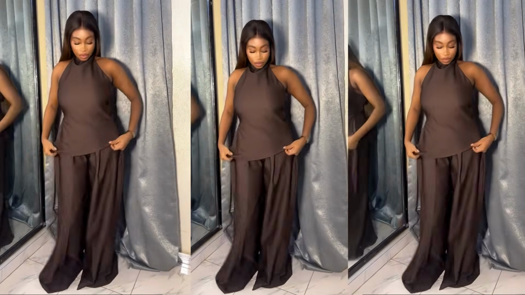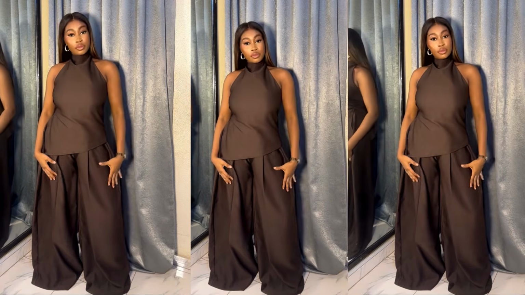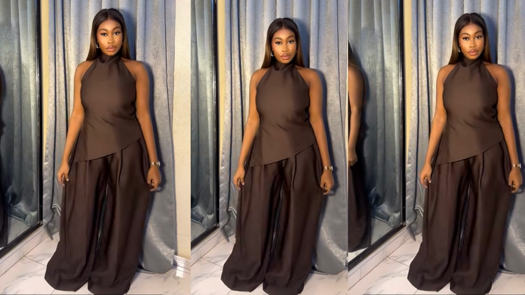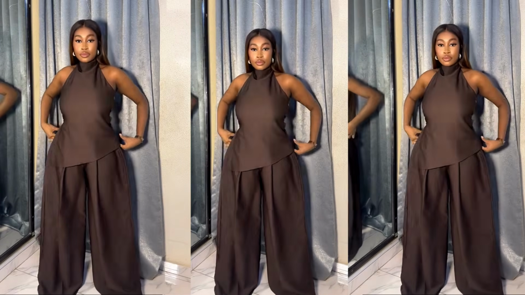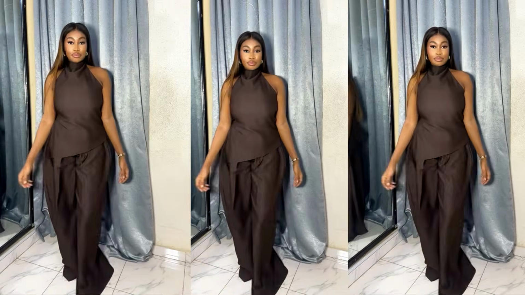In today's video, I'll be showing you how to make this elegant high neck draped top. It is a simple and stylish piece and I'll walk you through the process step by step. So without wasting any time, let's jump right into this video.